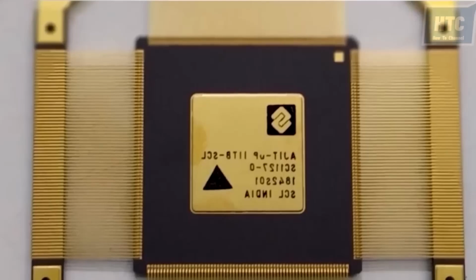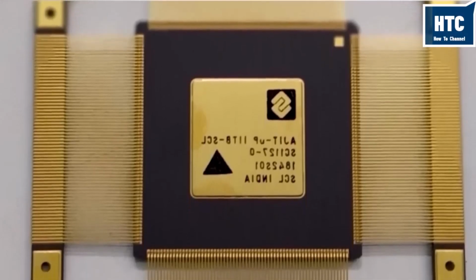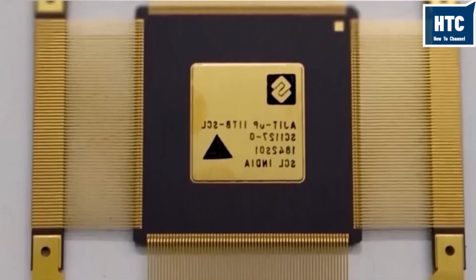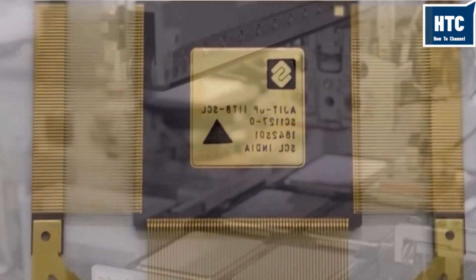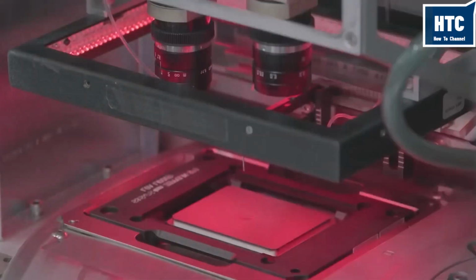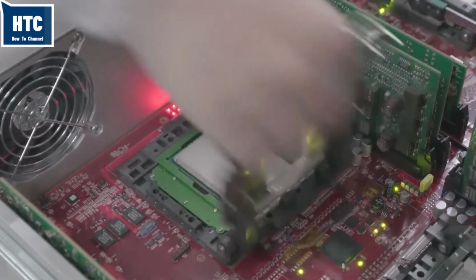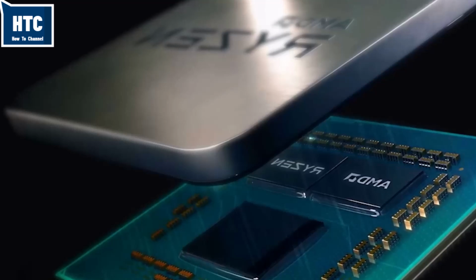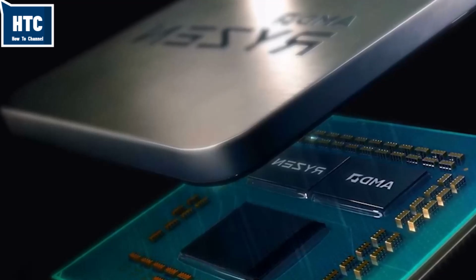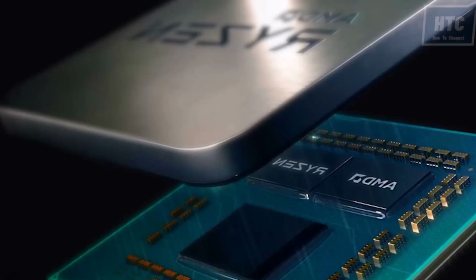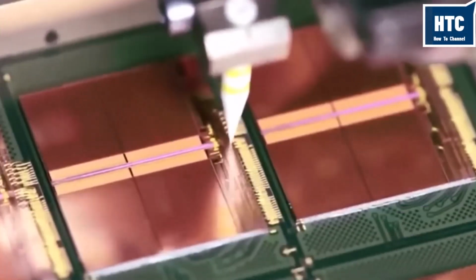From a mathematical concept to a purified gas, to a crystal ingot, to a wafer, and finally to a finished processor, the creation of a CPU requires mastering physics, chemistry, optics, and mechanics at a scale where the laws of the macroscopic world cease to apply. It is the pinnacle of precision manufacturing, resulting in the engine that drives our modern world. And that's it. This is how CPUs are made.